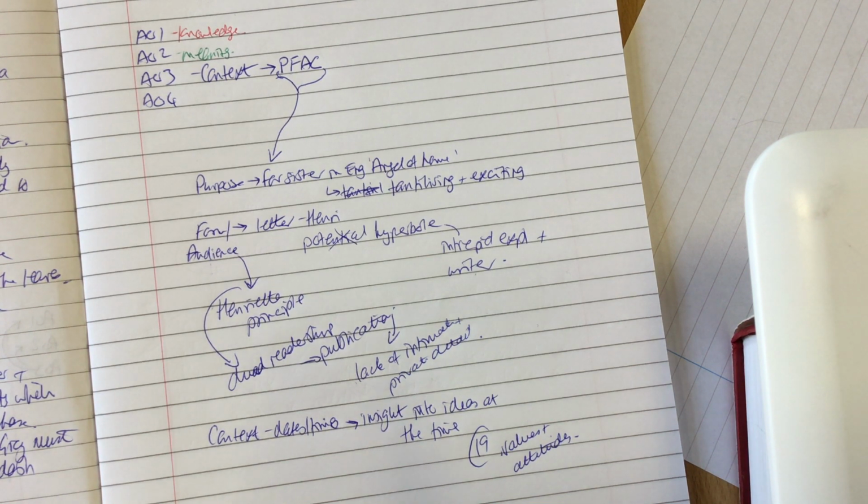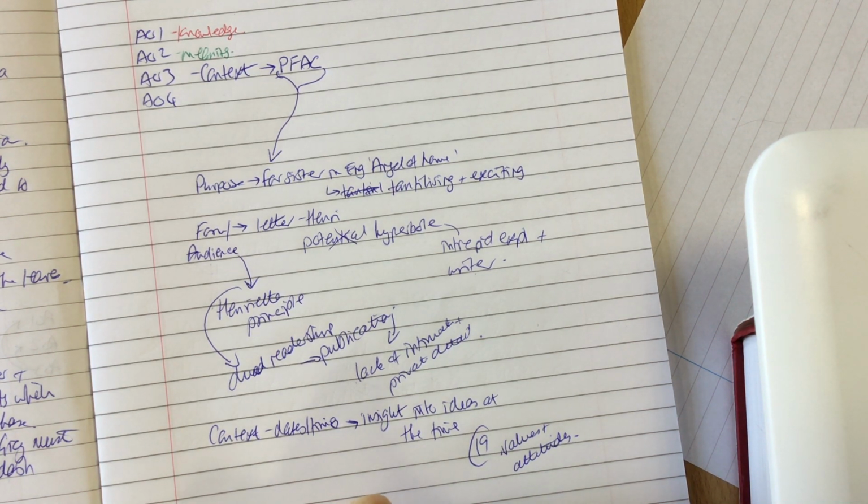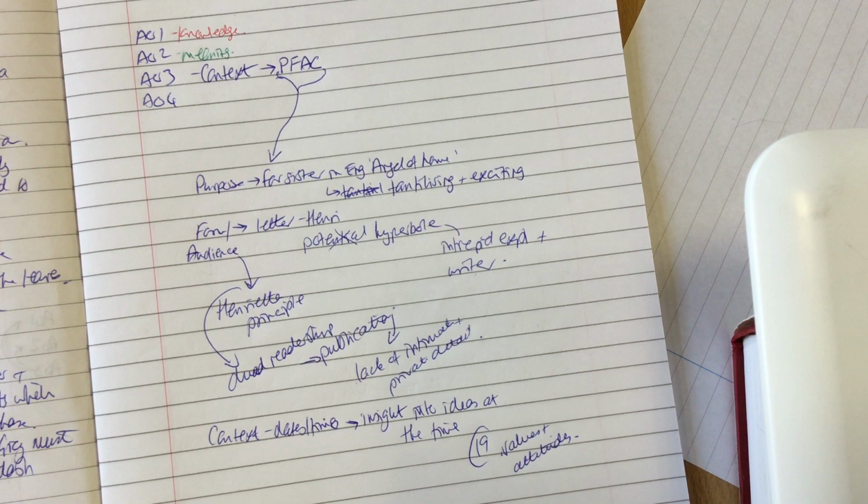Remember that in order to access AO2, you have to be able to get your head round what you know of the text, the choices the writer is making, and how they've been influenced.